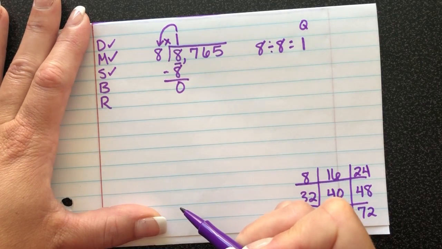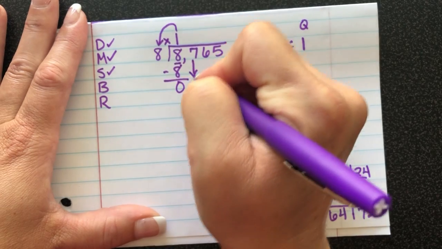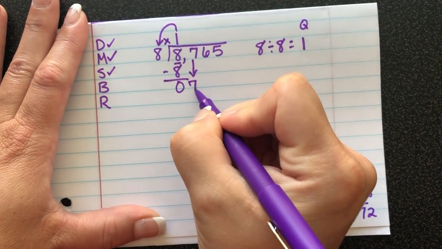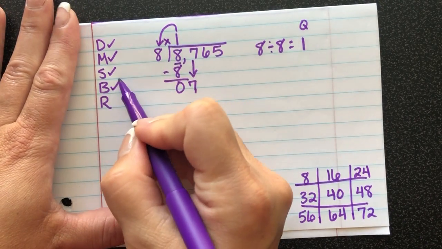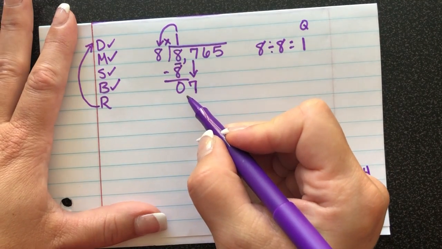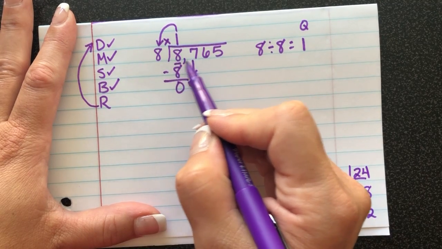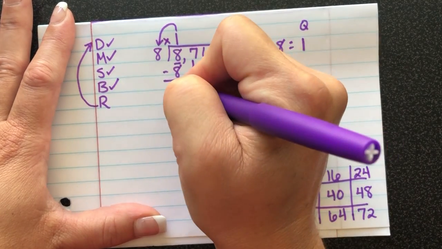Now I need to bring down. Okay, so I'm going to bring down the 7. Remember, you can only bring down 1 digit at a time. Okay, so we brought down. Now I need to repeat and go back and divide. Remember, after you divide up here the first time, you're not dividing from here anymore. You're dividing from down here.